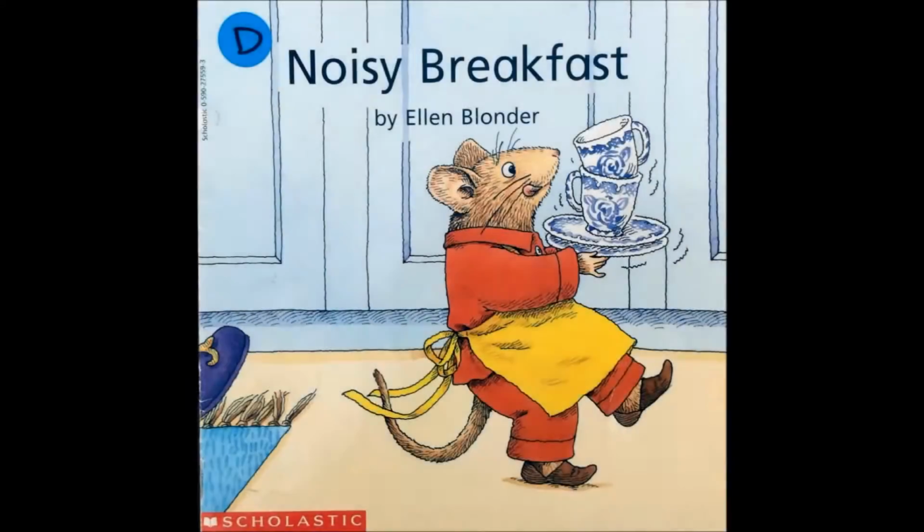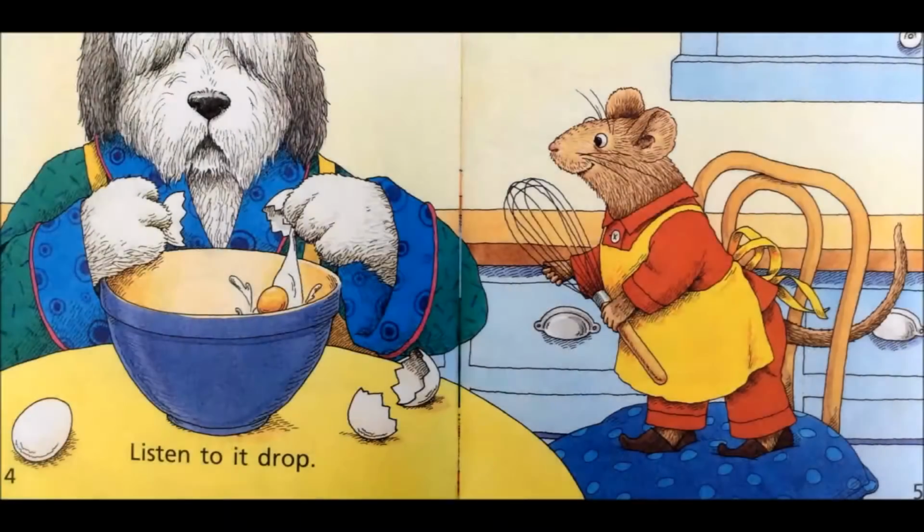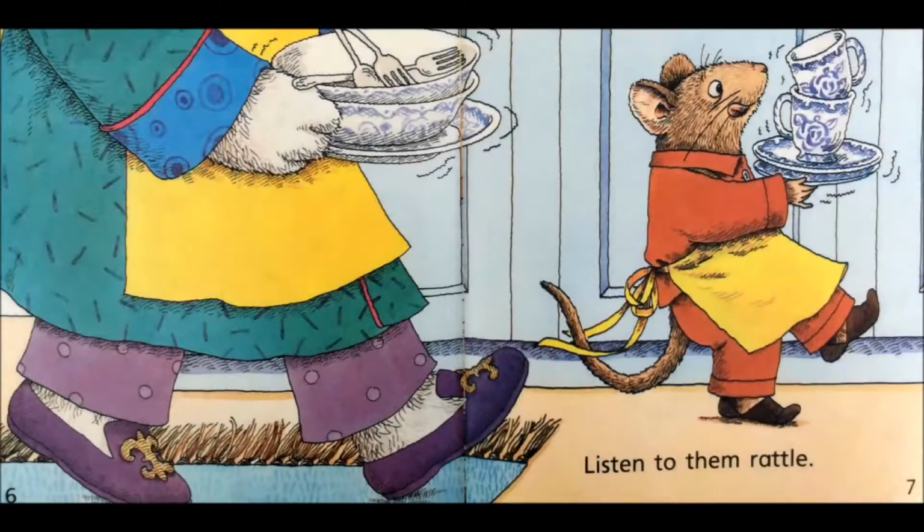Because of picture, I'm staying in Noisy Breakfast now. Because you're developing vocabulary with them, they can also, during the picture walk, talk about all the things that are happening. They can talk about the fact that he has a whisk. What are they going to do to the egg? So you're building their language base as well as their word base. So it's really more in picture books than the actual words, but what is everything that's going on here?